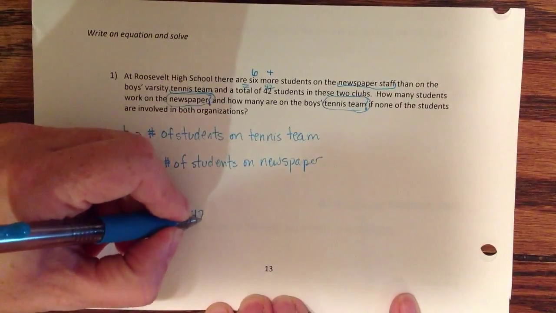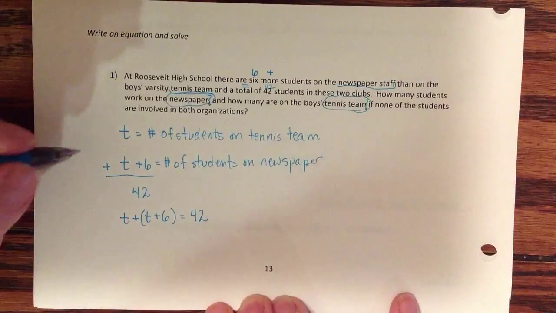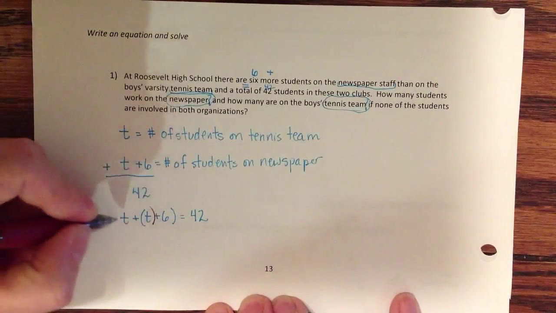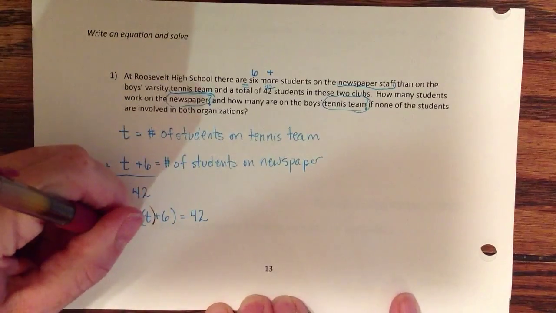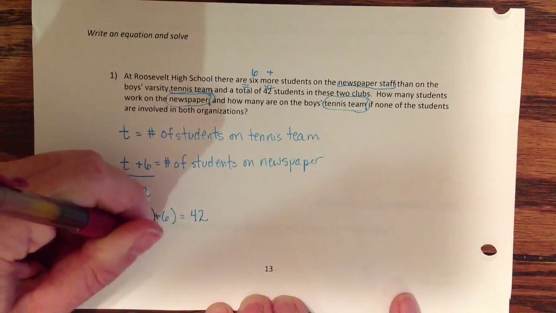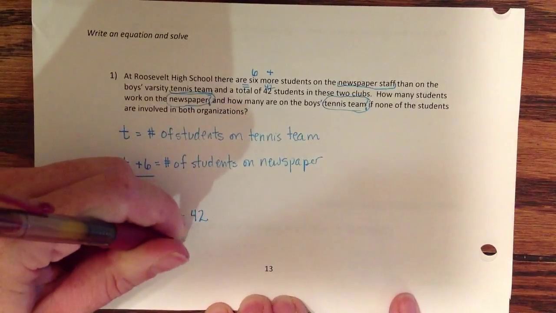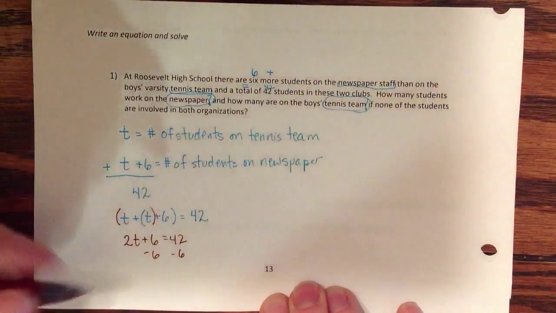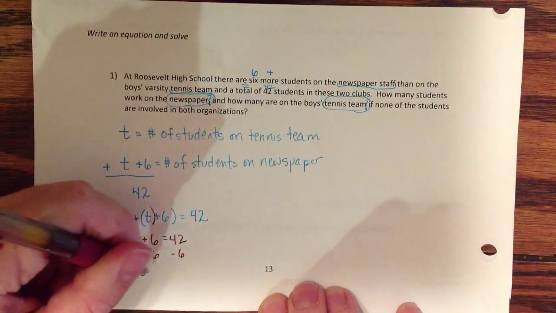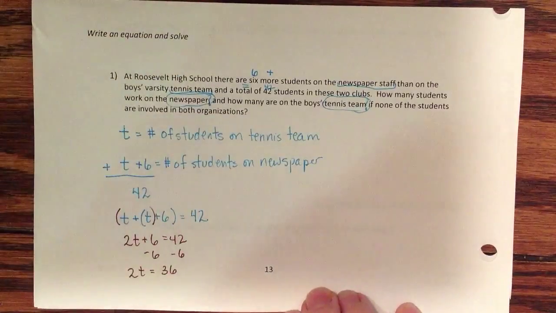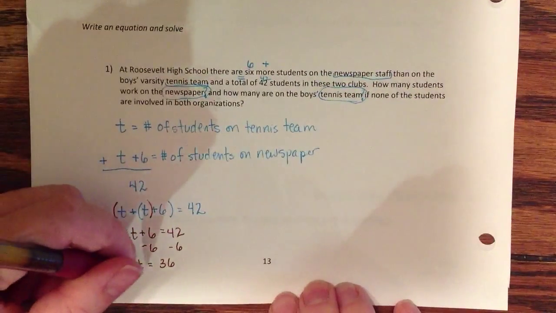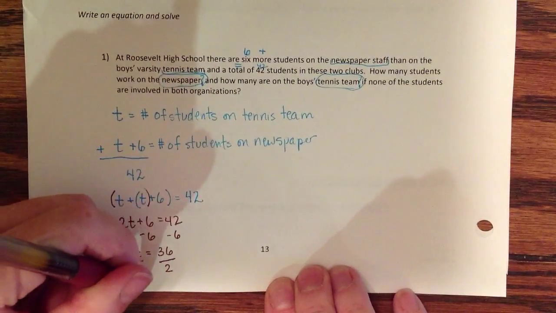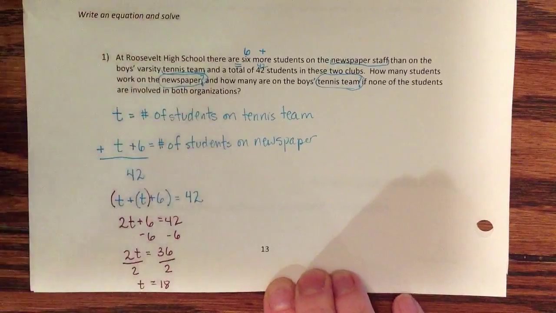t equals 42. Now the associative property will let me regroup these to put the t's together. So I end up with 2 t's plus 6 equals 42. Subtracting 6 from both sides, I'll get 2t equals 36. And then dividing both sides by 2, I get t equals 18.